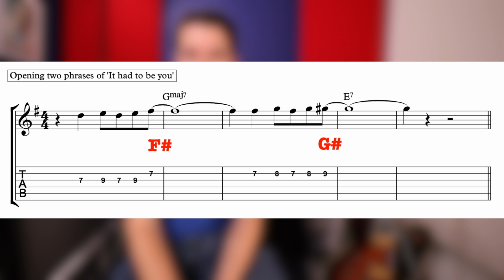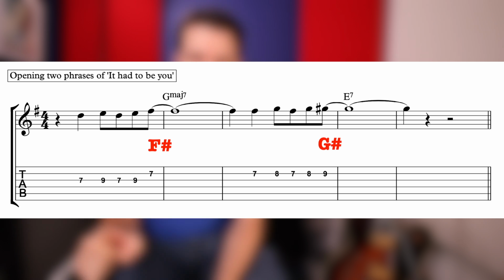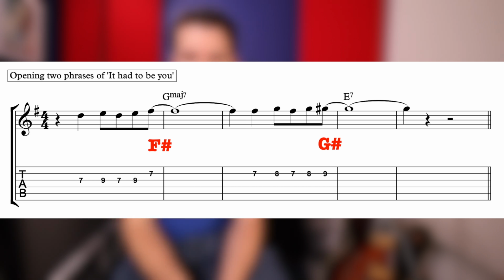This is the major 7th. The second phrase ends on a G sharp when the E7 comes in, and that's the major 3rd of that chord. Now, just a side note here, every interval has a quality.